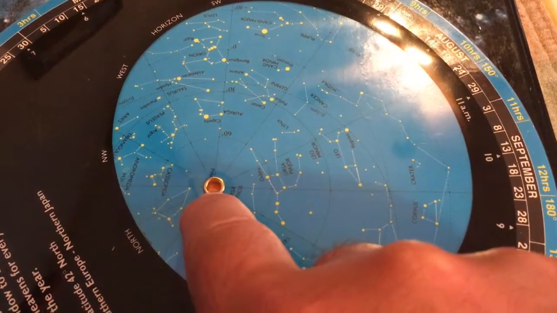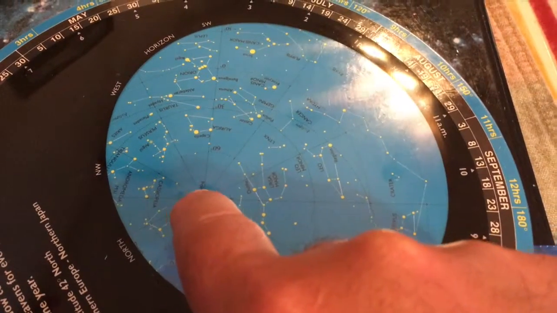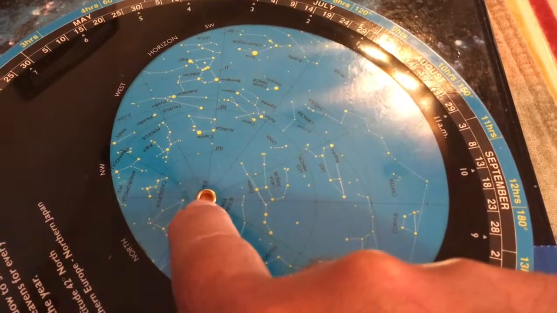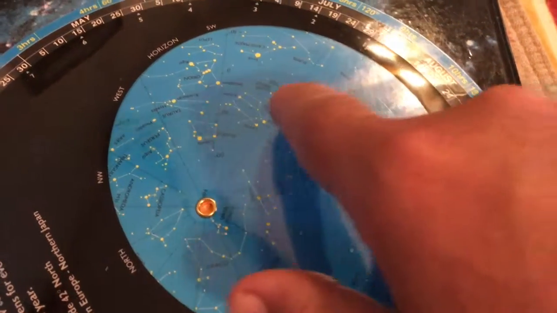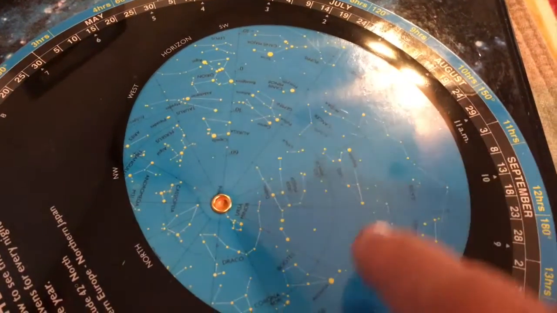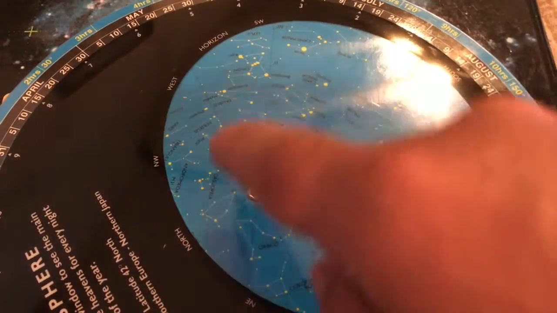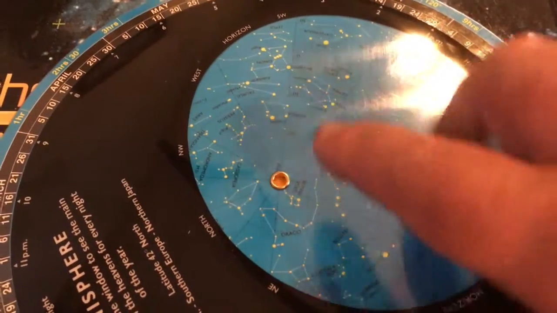The hole here would be the North Star, and so I would polar align my telescope here to the star, and after I've done that, I can actually look at all the other stars here. And so this would be my line of sight, or what was available for me to view.